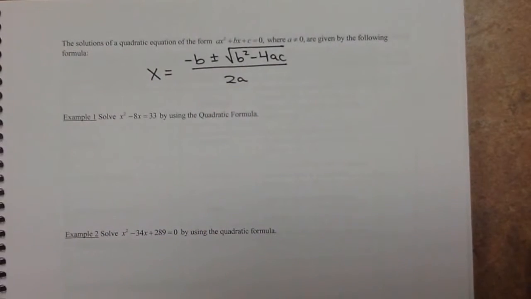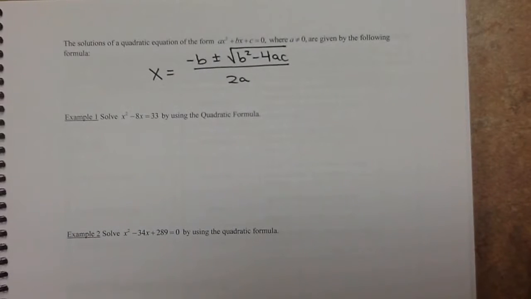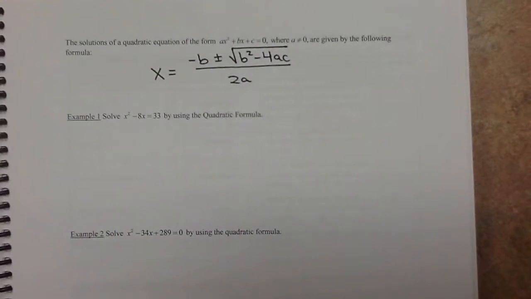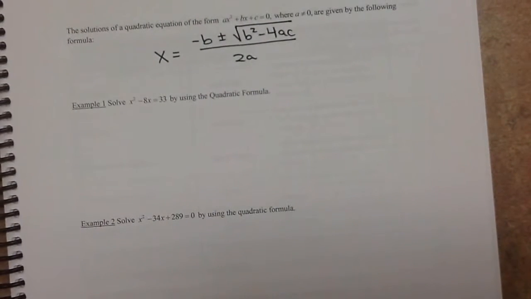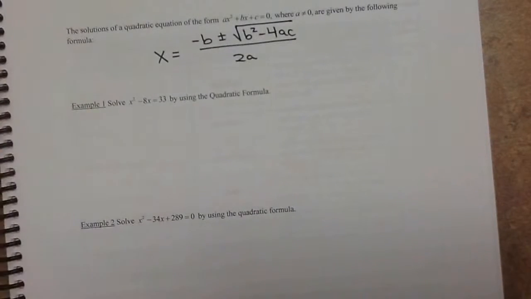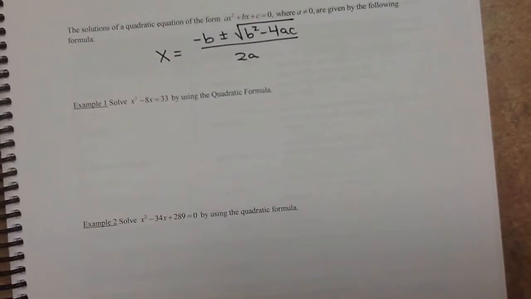I think that's probably enough of that. So you're welcome. And let's go through and use this formula and do some of these examples here. We've got 4 examples. We're just going to get some good practice using the quadratic formula.